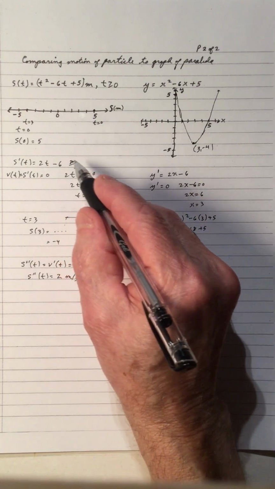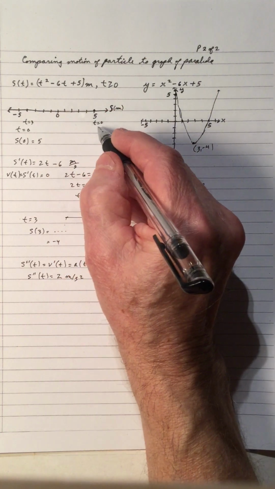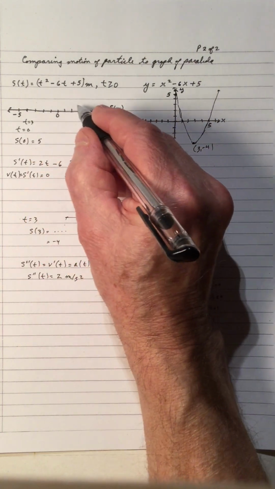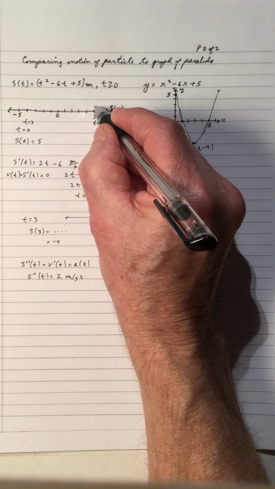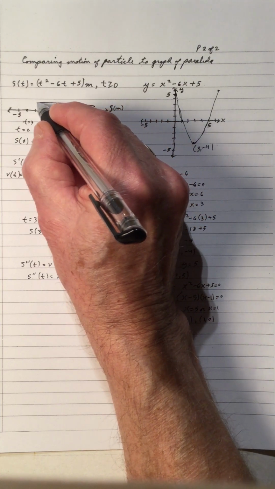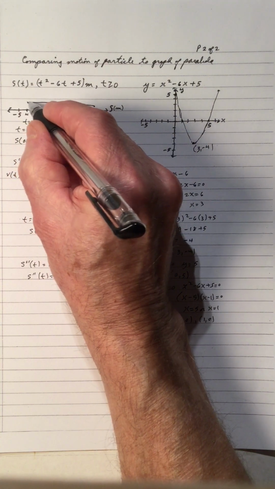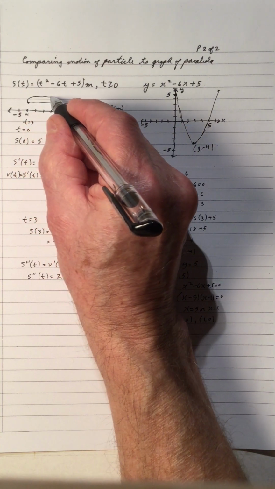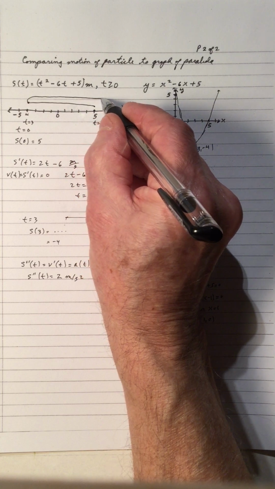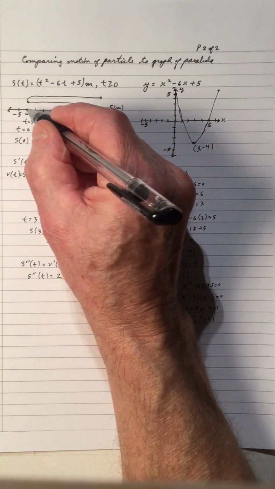Again, we have t at 3. So if you look at it, at 0 and at 3, it starts here at 5, goes over to negative 4, which is right here, and then it stops. And that means because it stops, it's going to go back. So notice this is swinging to the left.